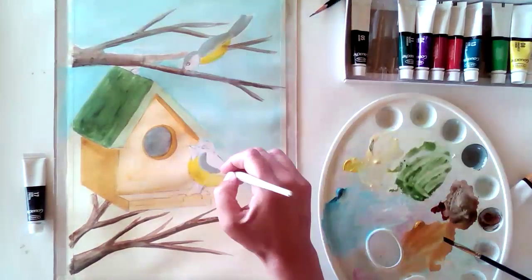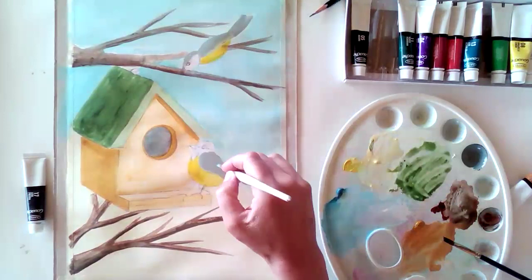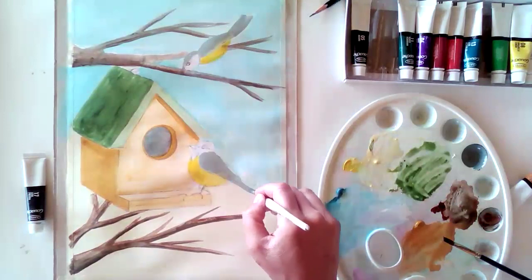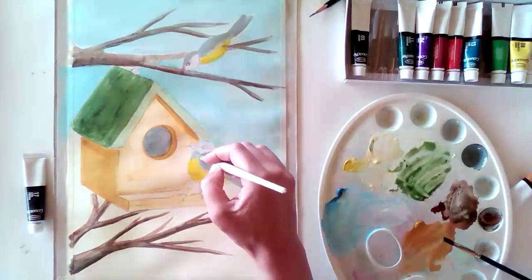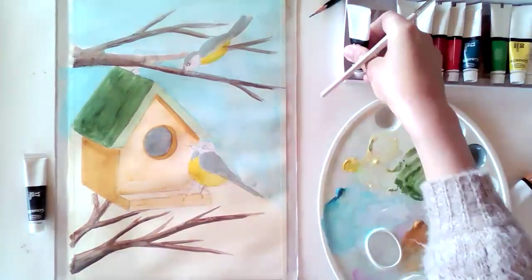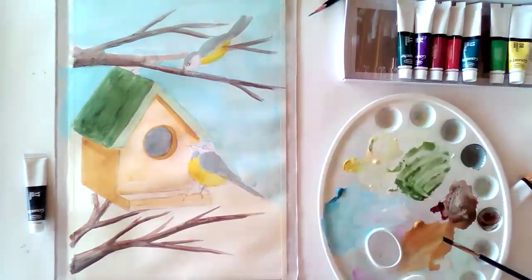And then when it's dry, I can add somewhere darker touch-ups. We can also definitely add a bit of blackish to the bird.